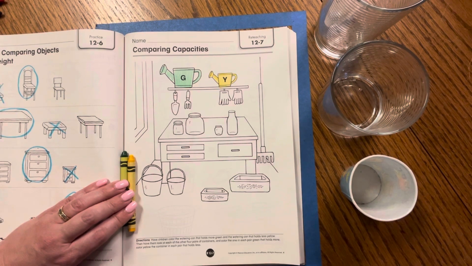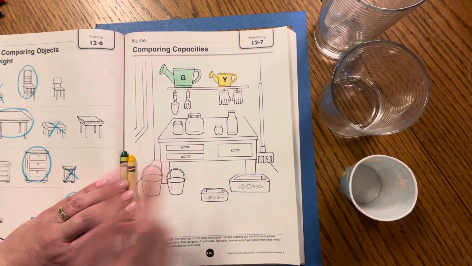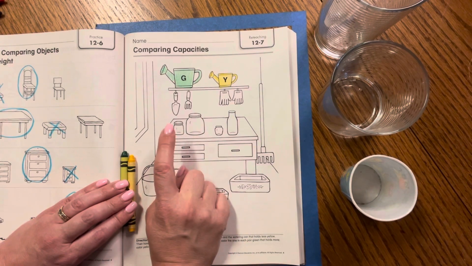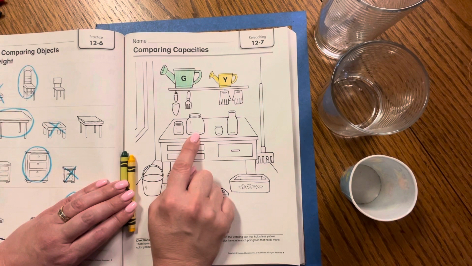Okay, now we're going to take a look at 4 other pairs of containers here in this picture. We're going to color the one that holds the most green, and the one that holds the least yellow. So let's take a look at these jars. I have a small jar and a large jar.